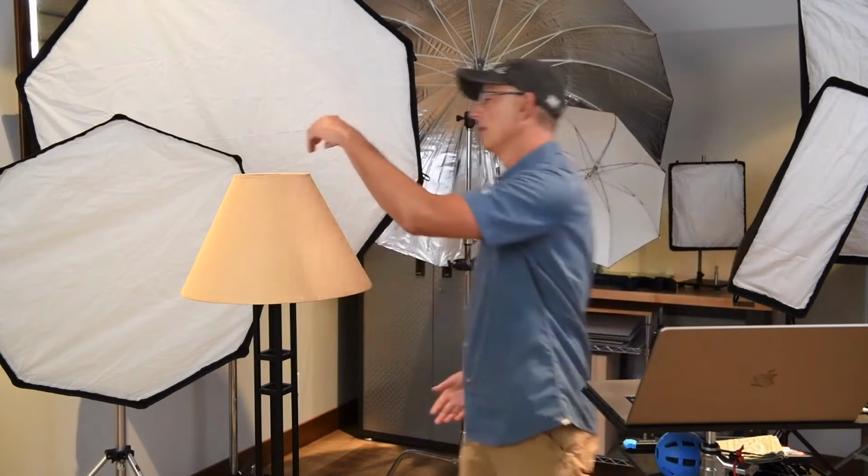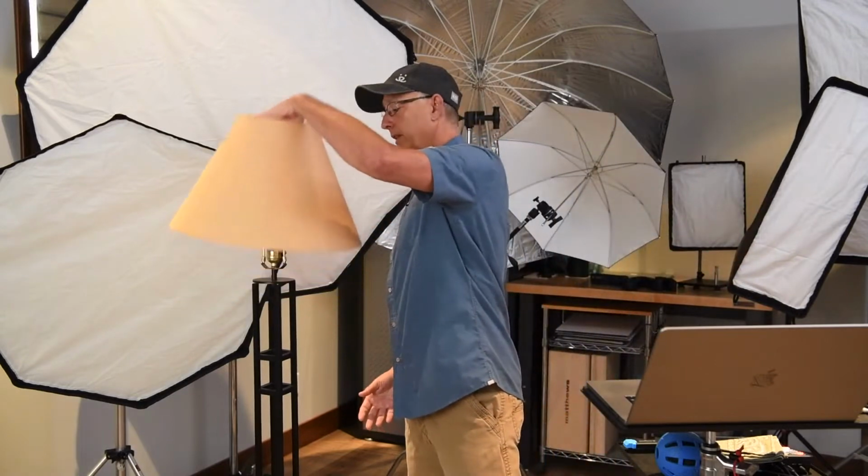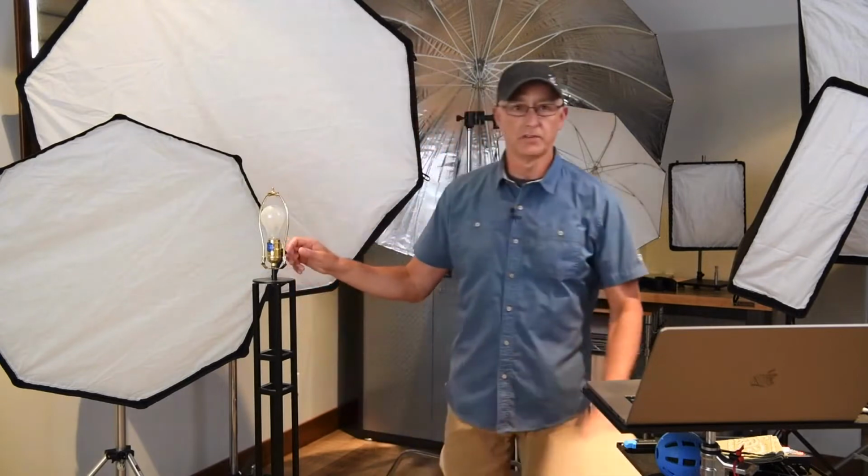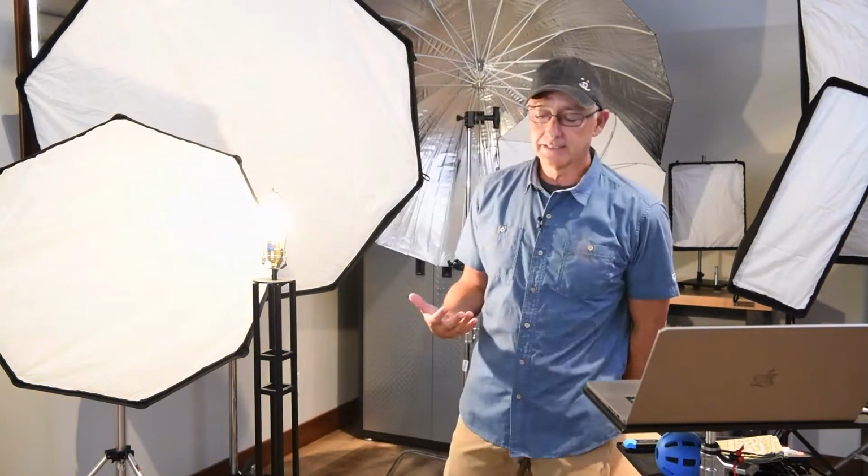Well, that acts like a diffuser or a softbox. Now it's a large surface, so it's a softer light source. And that's where this guy comes in, because this is the one you don't have to be a photographer to really understand. So this light right here, we all have bulbs like this.